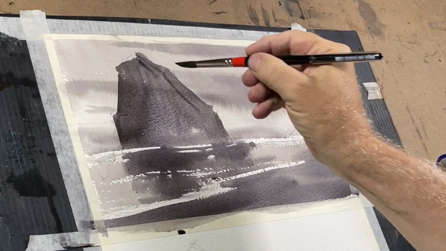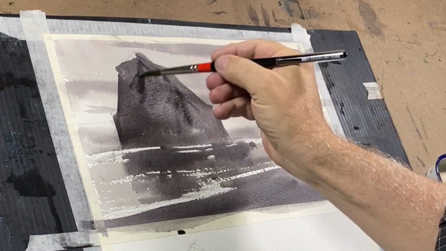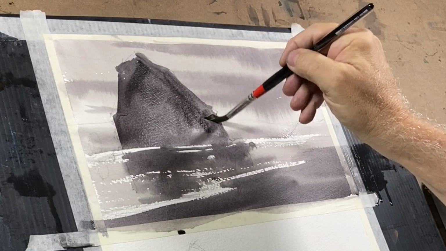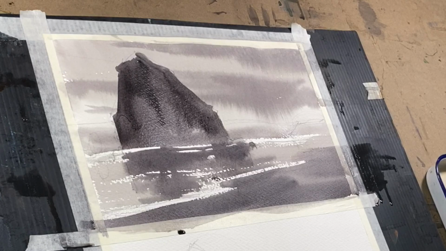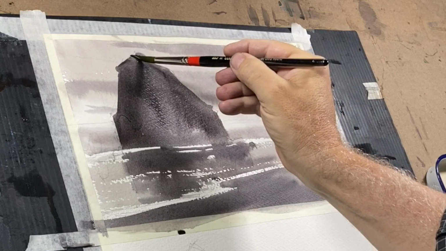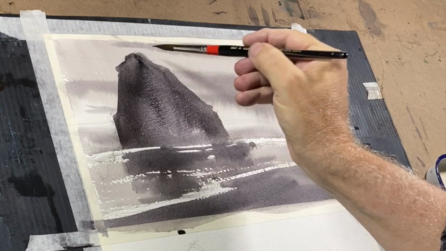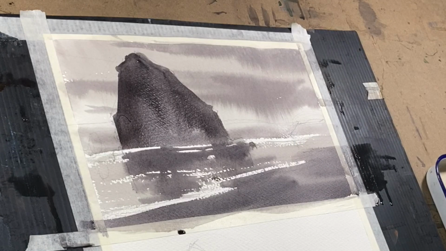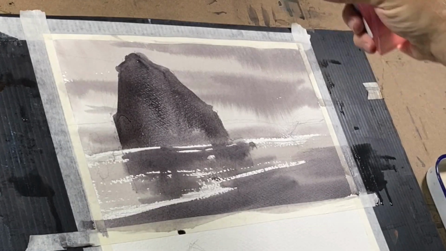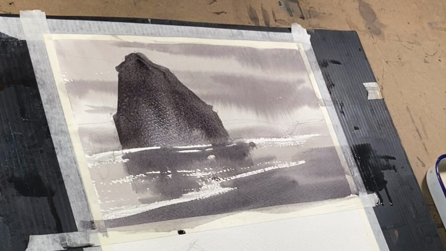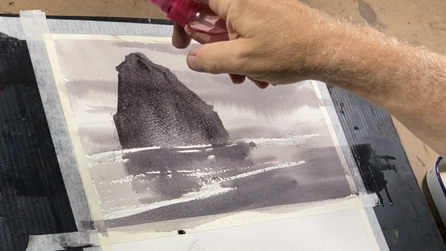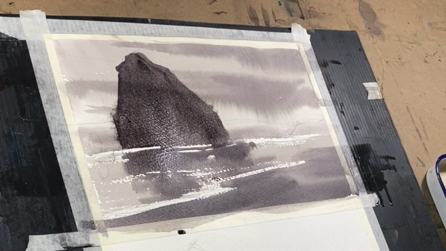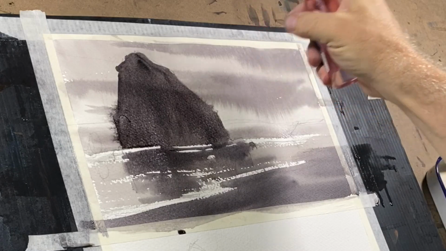Good. I don't know if we need to get much darker than this. But we can play with the edges a little bit. We can have some fun, either through shaping or by disturbing an edge. I'm curious to disturb that edge and that edge. Okay, good.